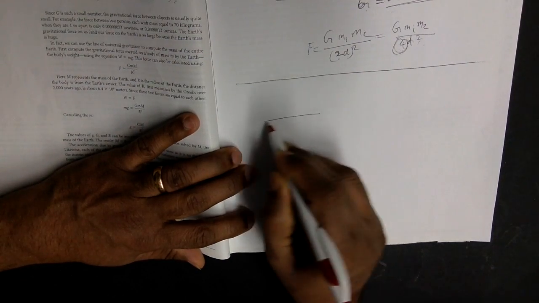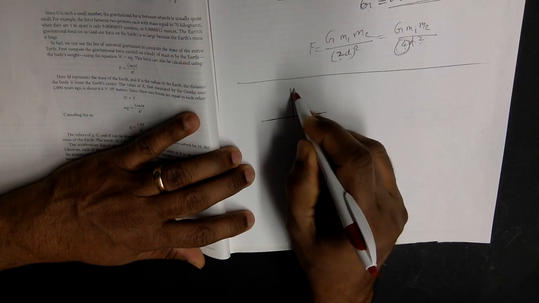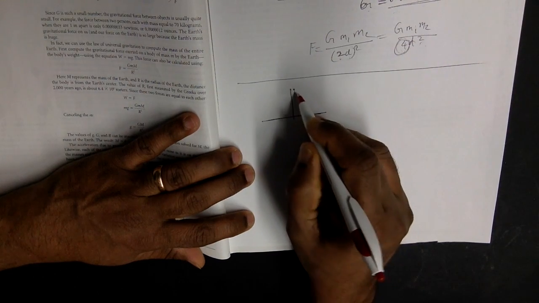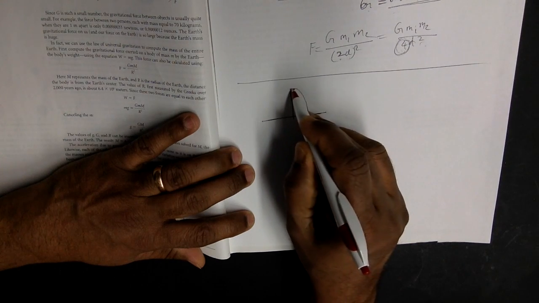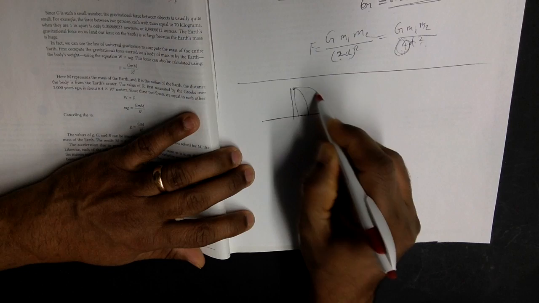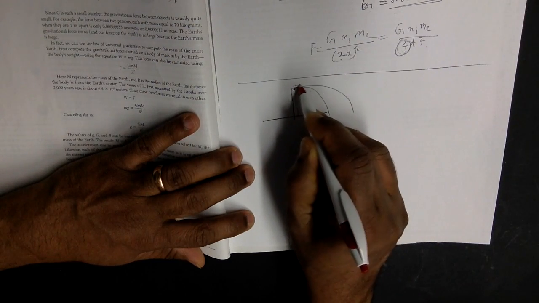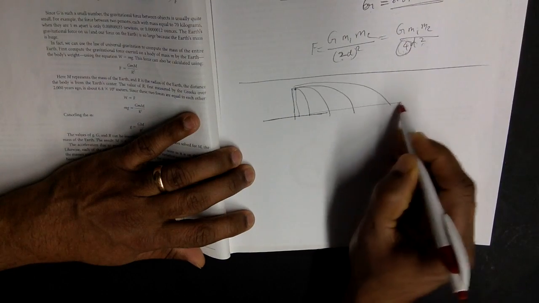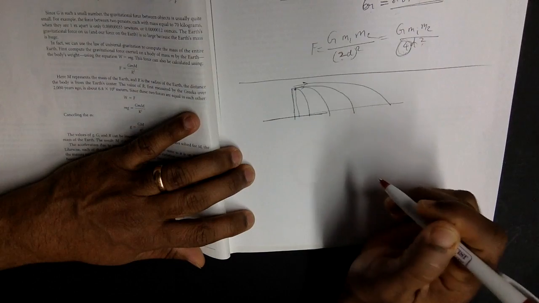This is the floor. If I'm standing here and I drop a marker, the marker will drop straight down. If I throw a marker horizontally, it will go down and fall here. If I throw it faster, it will fall here. If I throw it still faster, it will fall here, and still faster, here. So how far it lands depends on how fast I project it.